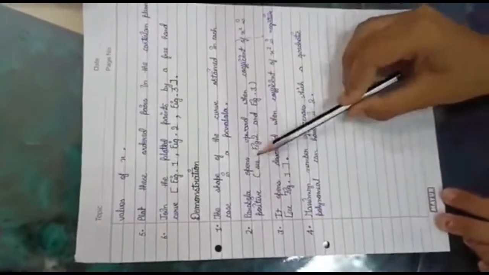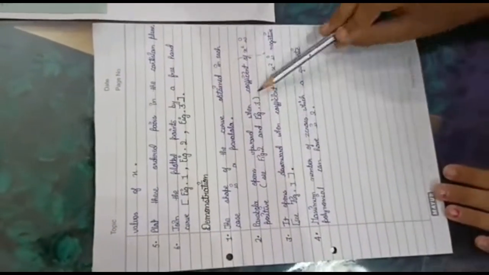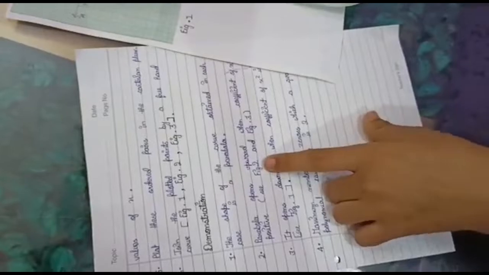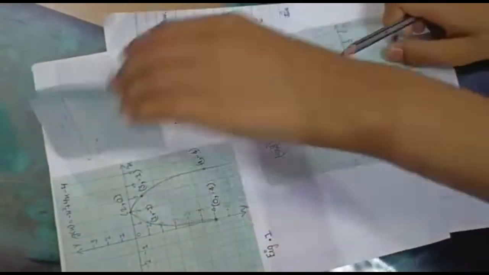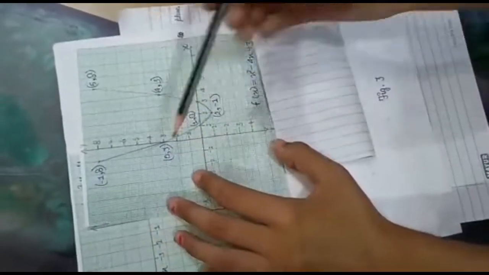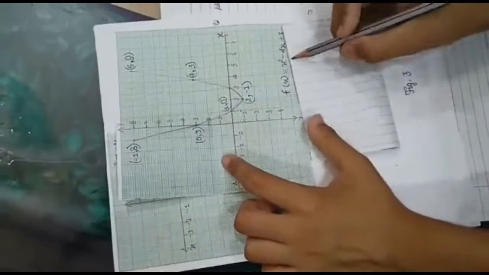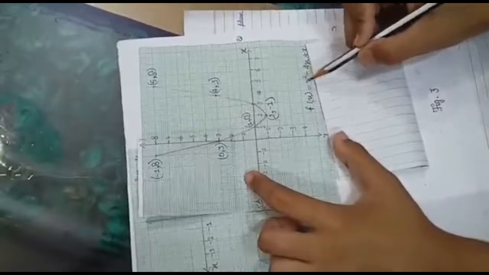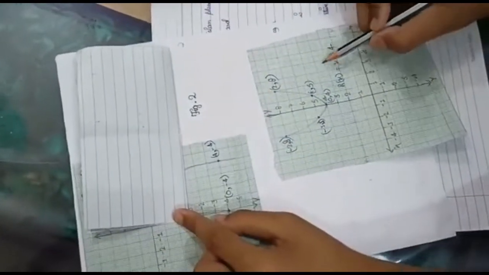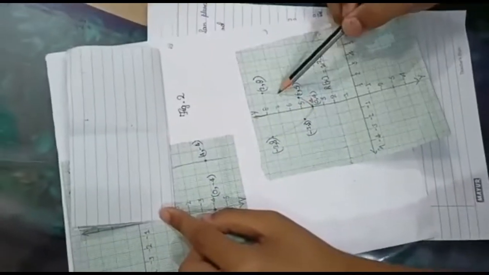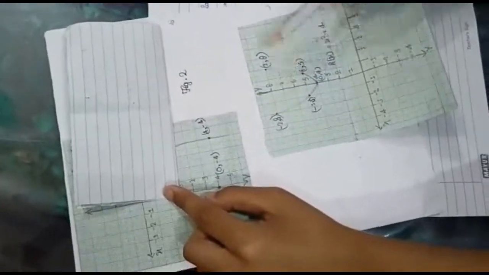The second one, a parabola opens upward when the coefficient of x square is positive. For example, see figure 1.2 and figure 1.3. This is my figure 1.2, and it is opening in an upward direction, so the coefficient of x square is positive. As you can see, the coefficient of x square is 1, positive, and in this case also it is 1, positive. So the parabola opens in the upward direction.